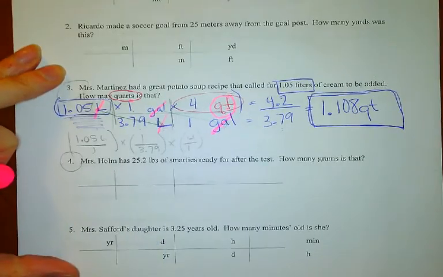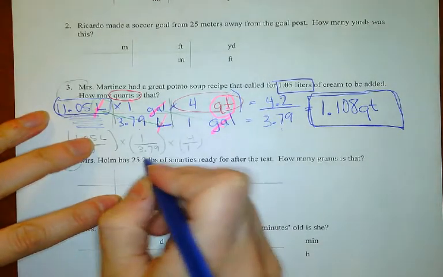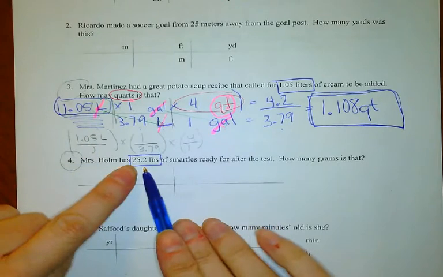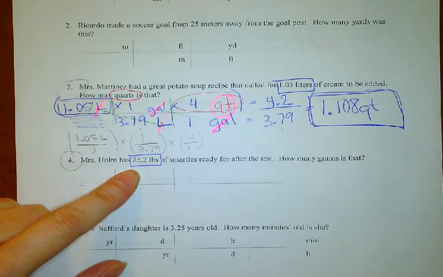Okay. Now this one's my jam because this is me. And my students know I have all kinds of Smarties for after test. Mrs. Holm has 25.2 pounds of Smarties. Oh, that's a given number. I box it in. And this is going to be all semester. You have to box in your givens and circle your unknowns. And I have them ready for after the test.